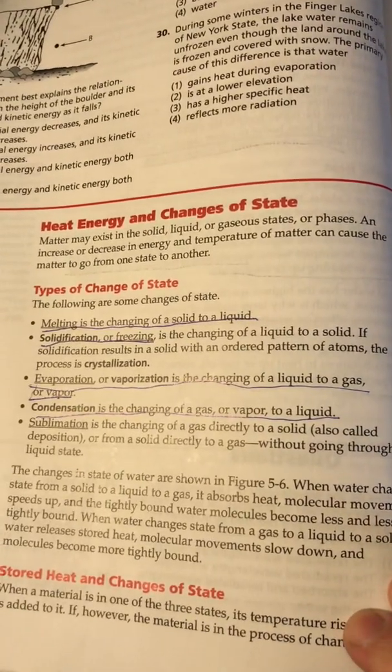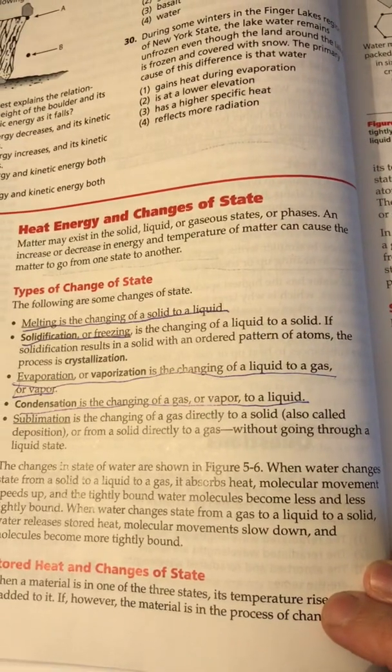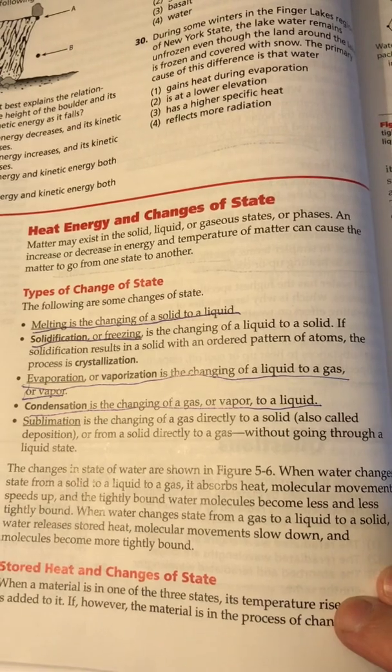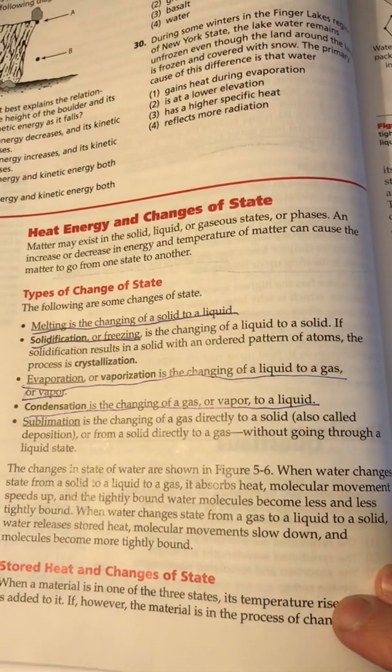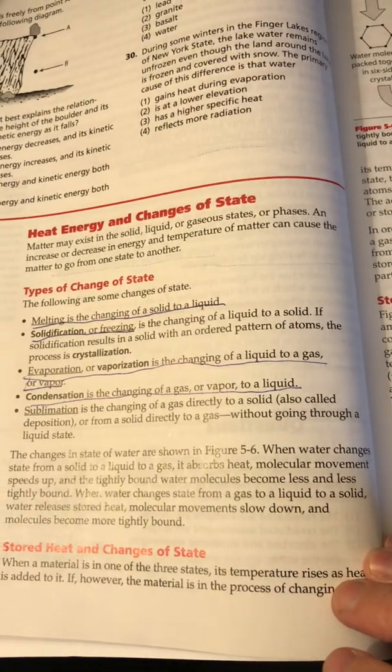Sublimation is the changing of a solid directly to a gas without going through a liquid state, or of a gas directly to a solid, also called deposition. The changes in state of water are shown in figure 5.6.